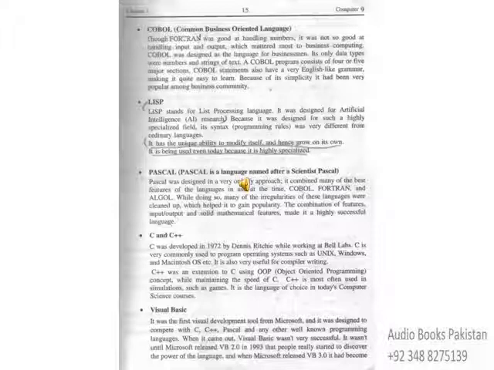A COBOL program consists of 4 or 5 major sections. COBOL statements also have a very English-like grammar, making it quite easy to learn. Because of its simplicity, it had been very popular among the business community.